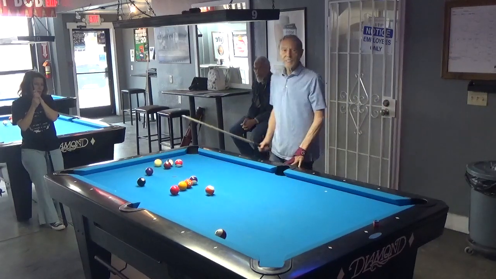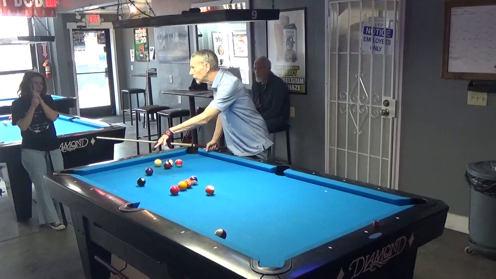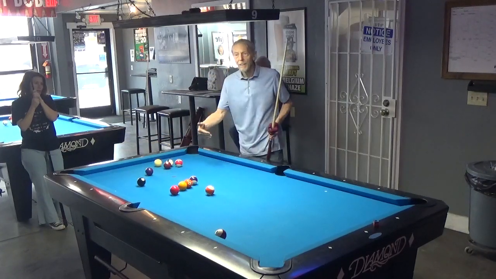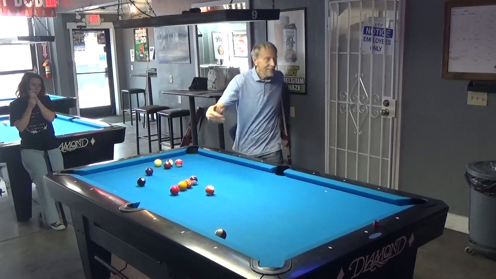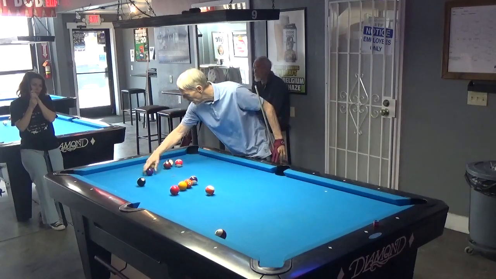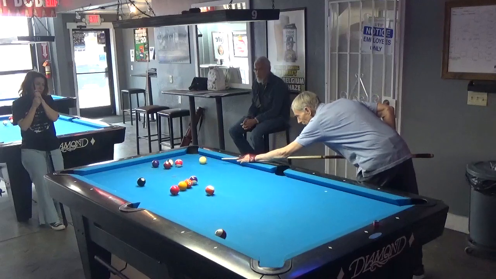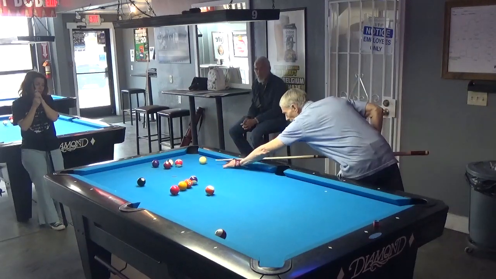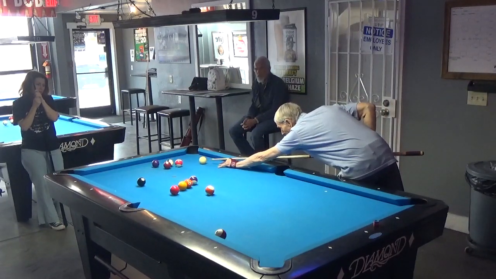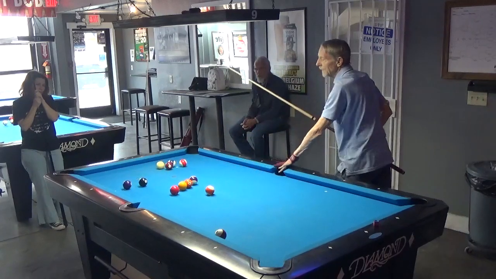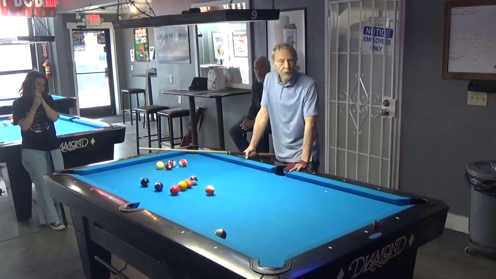Okay, that's not a legal safety, even though I hit my object ball, because you have to hit a rail after contact. To make that a legal shot, I would have to do this. Remember, any ball can hit the rail after contact. That was a good save there.